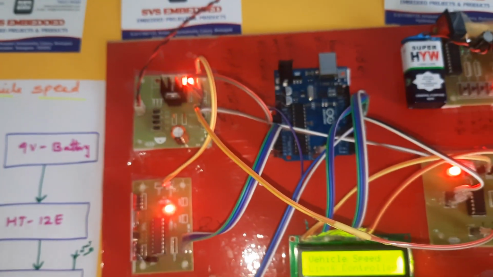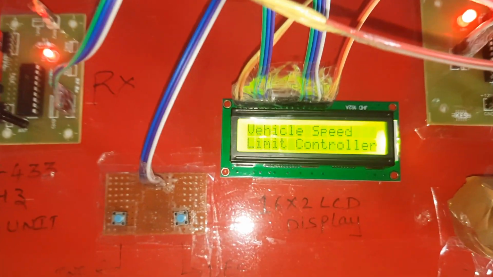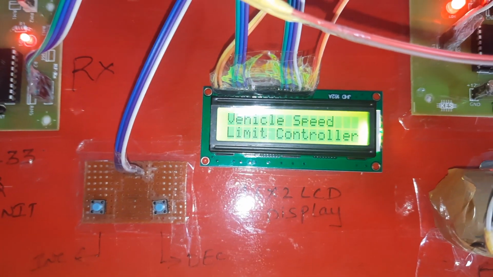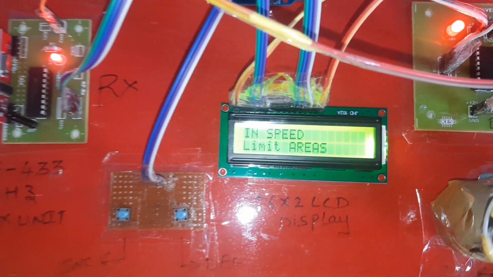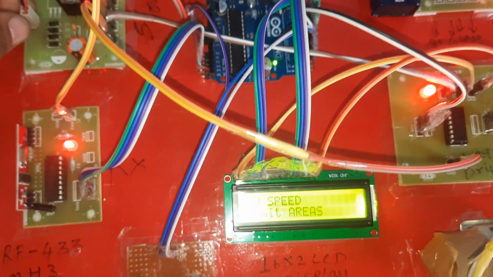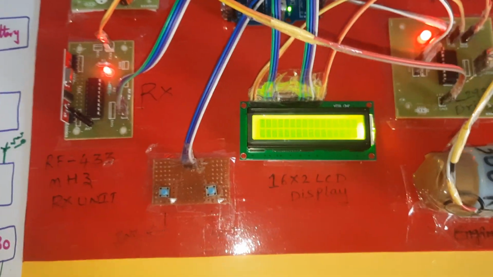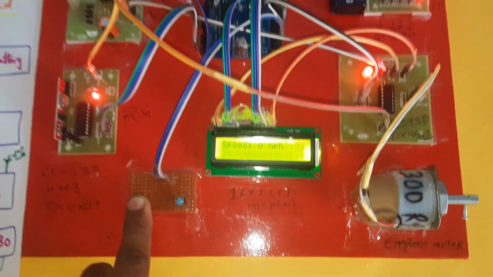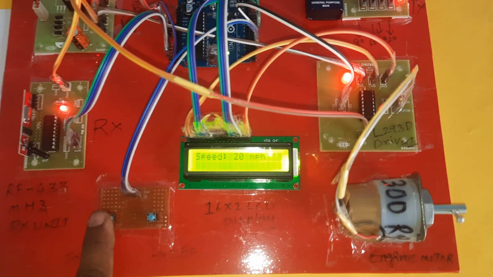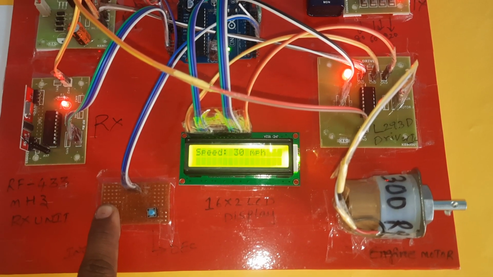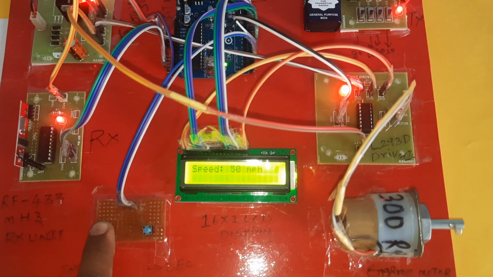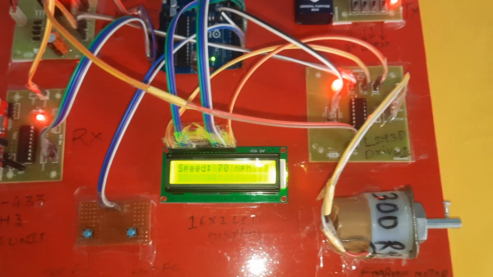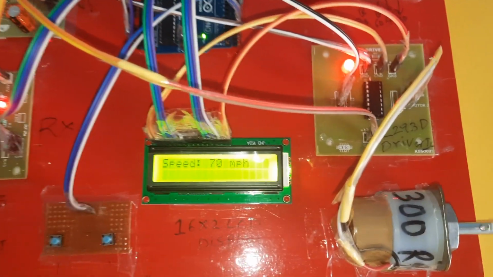Okay, now let's start with the power supply. Vehicle speed limit controller in speed limit areas. So speed is 0. Now I'm going to increment the speed slowly: 10, 20, 30, 40, 50, 60, and the vehicle is moving at 70 speed.